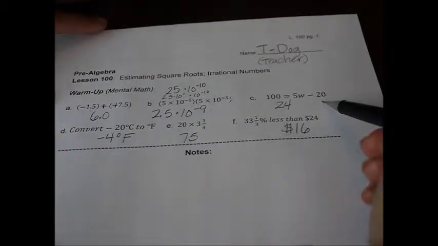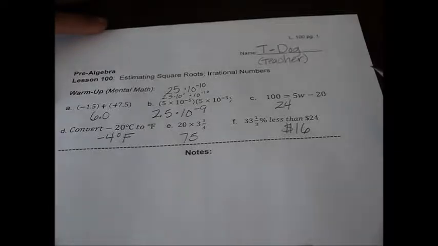Okay, so this one now I add 20 to both sides. 120 divided by 5. Well, 5 goes into 100 20 times. And 24 times, so 24 is what I get for W.